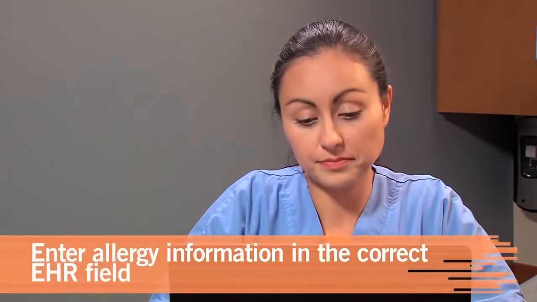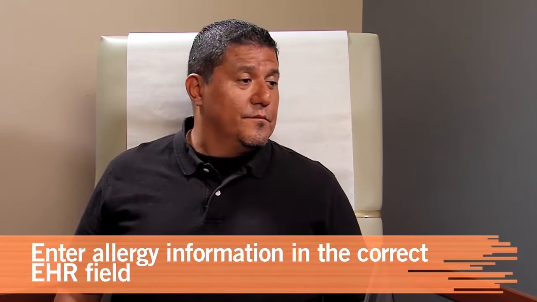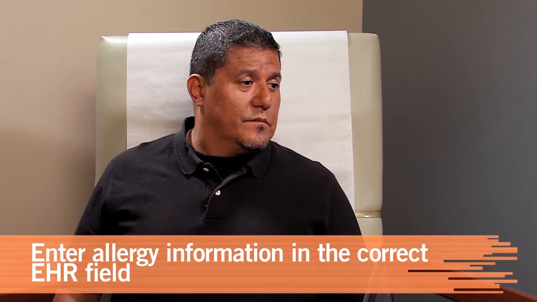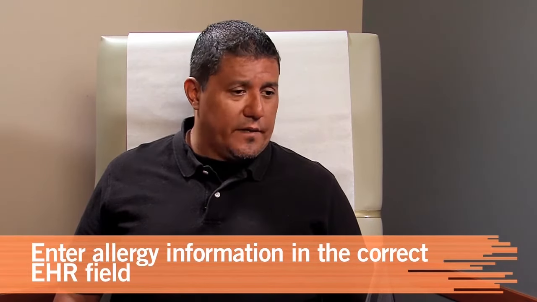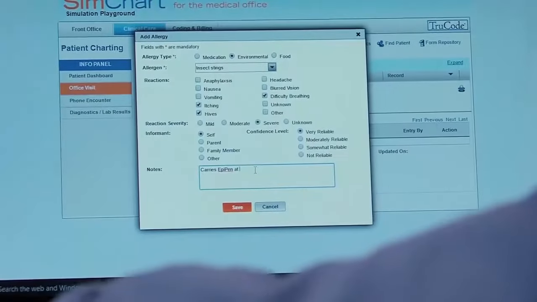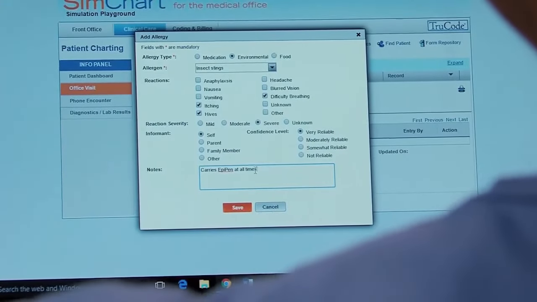In the correct field of the patient's EHR, enter information about his allergies to drugs and any other substances, such as latex or certain foods. Do you have any allergies to drugs or any other substances that you know of? Well, I'm allergic to bees, but I carry an EpiPen. But as far as any other allergies, none that I know of.